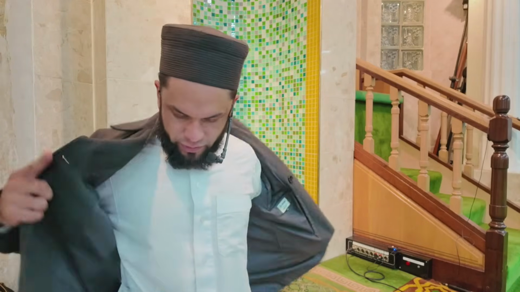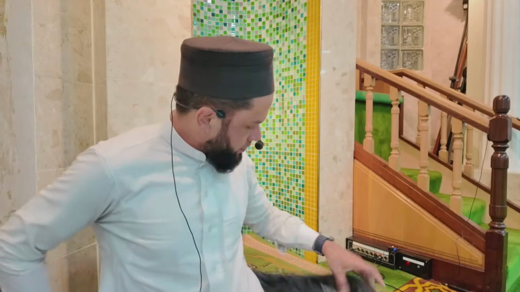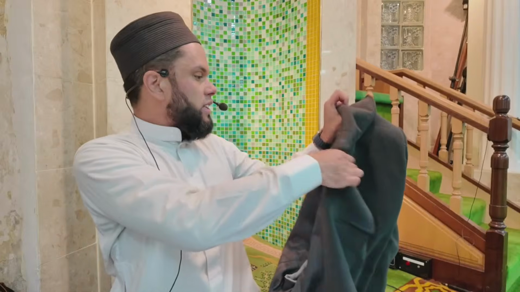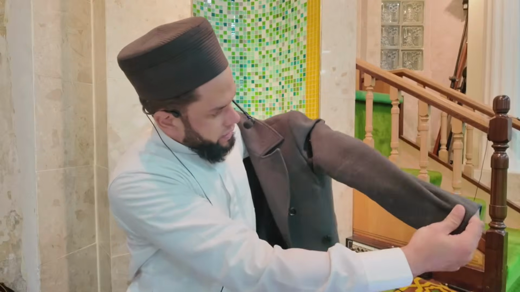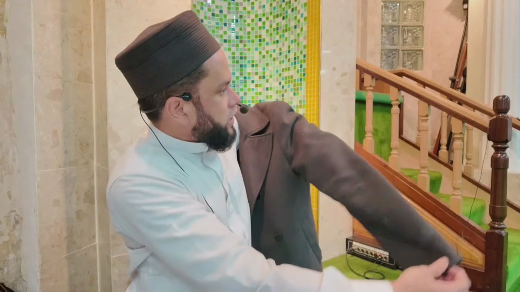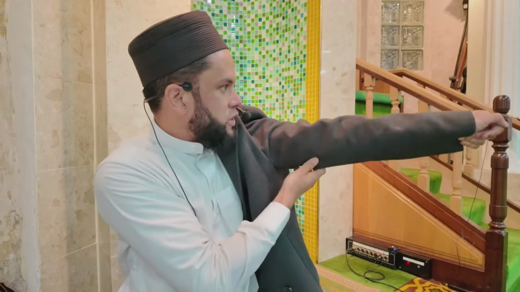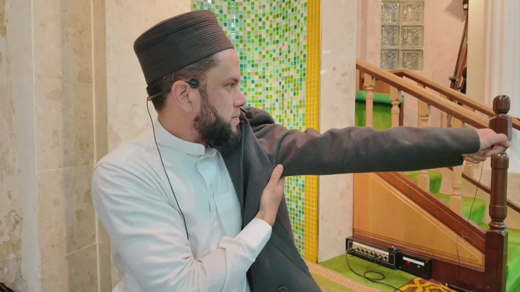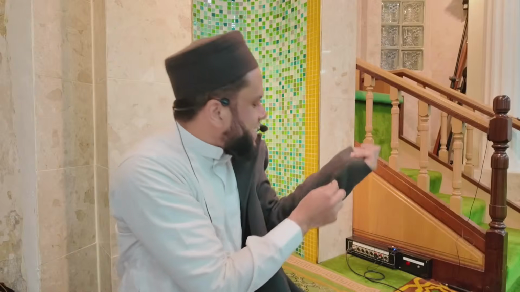For all your life, you probably heard the word stitches, stitched garments. And that's the incorrect English translation to use. It's sewn. So this here is two pieces of fabric that is sewn together to fit an arm. That is what is prohibited in ihram. You understand? It's sewn together. Not that there's a stitch on there or a patch on there.